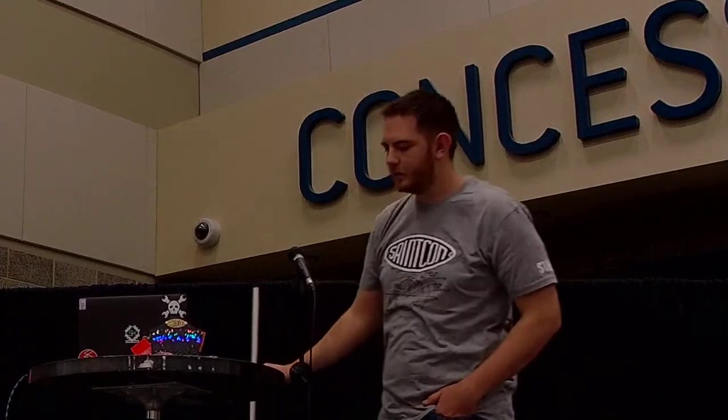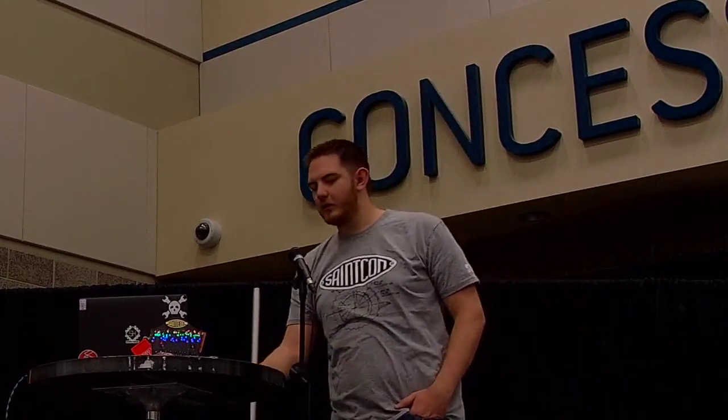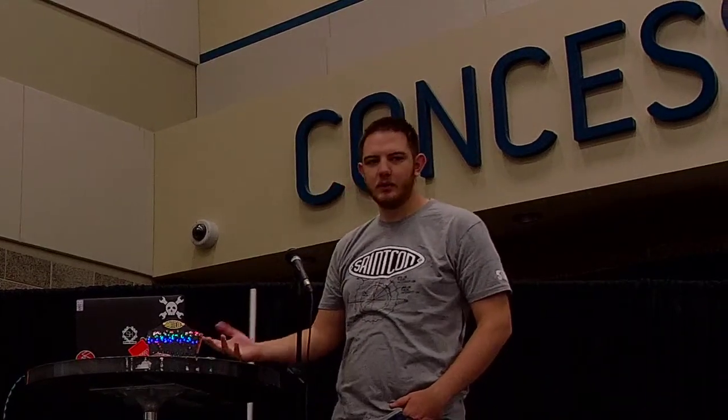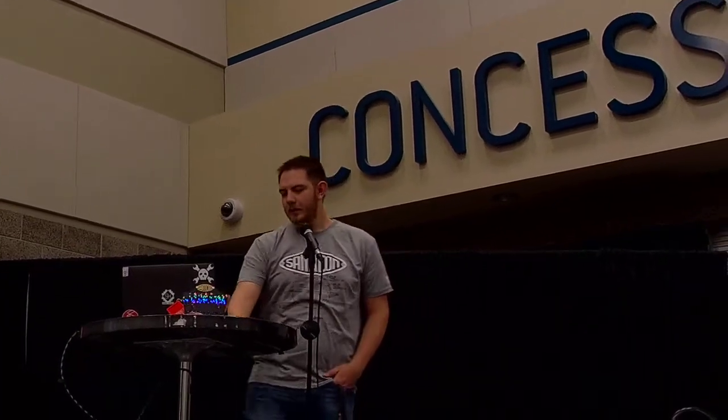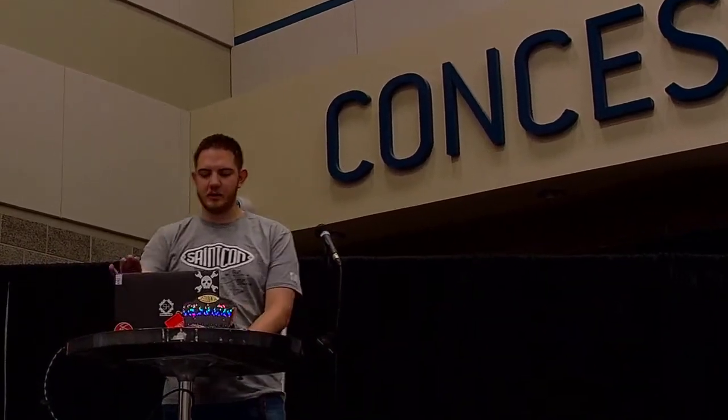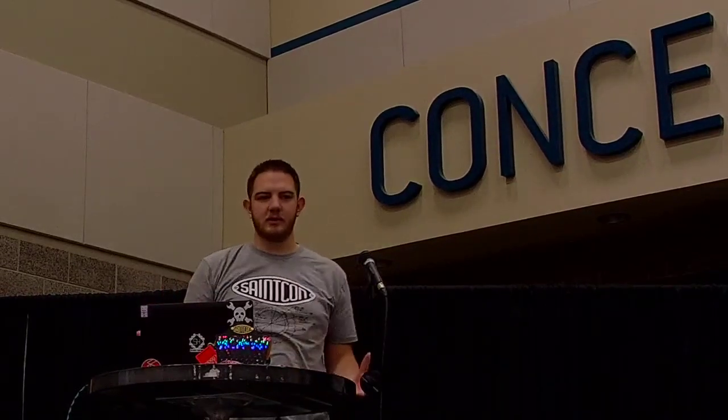I've been playing around with this, and right now it's doing the rain effect. If we wait a little bit, it will eventually say Mic. It'll just flash on. Okay. That is because this SAINTCON Labs mini badge that I have is telling it to do that.